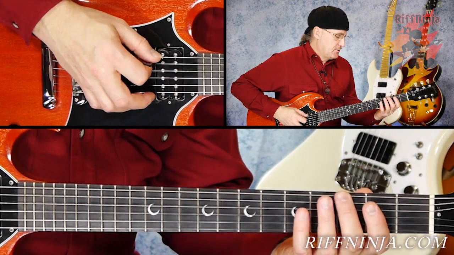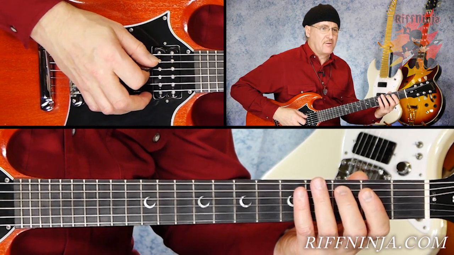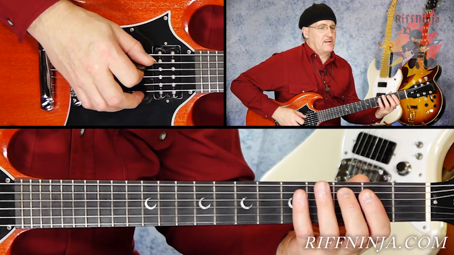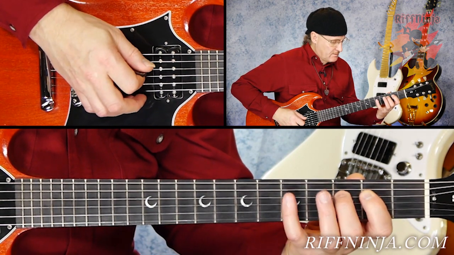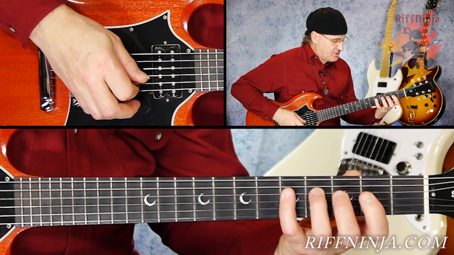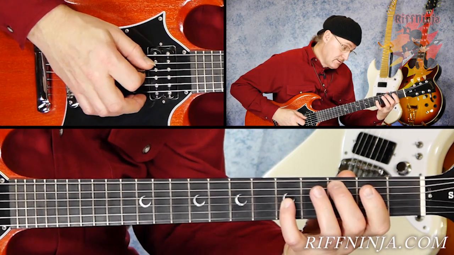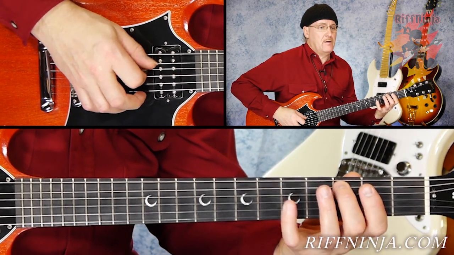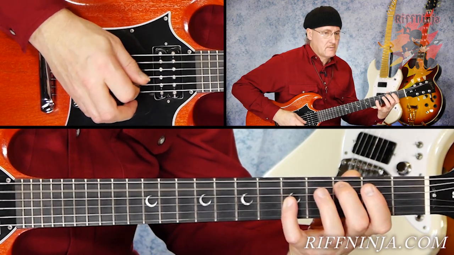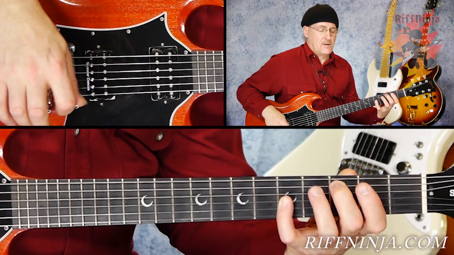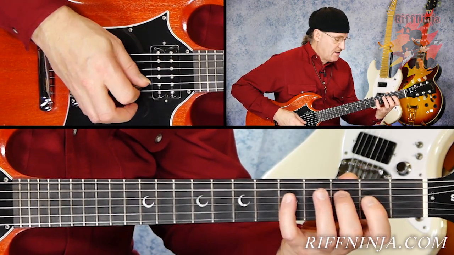Number 4: G, A, B, C. C is the 4th note out of the G major, and this is called Lydian, and it's fairly bright. It's more major related. So C, D, E, F sharp, G, A, B, C, and that would be C Lydian, not to be confused with C Ionian, which is C, D, E, F, G, A, B, and C.